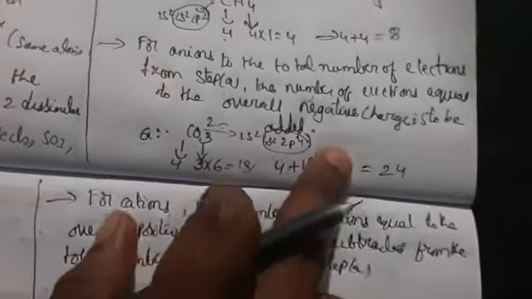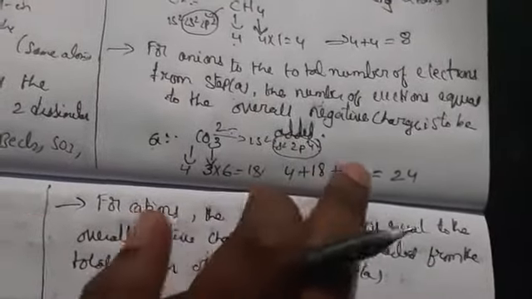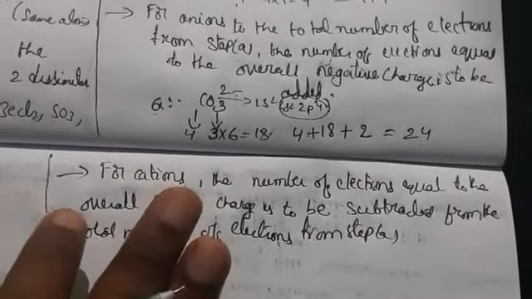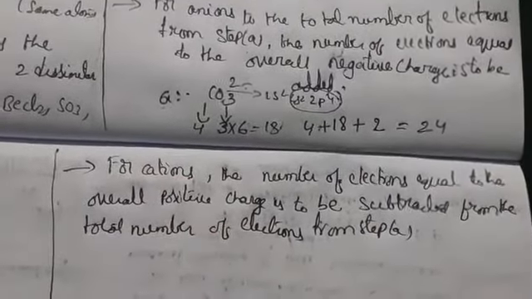If you have observed, for anions we are doing addition. So coming to cations, meaning positive charge, we have to do subtraction.